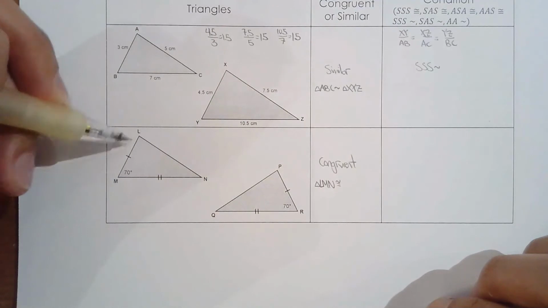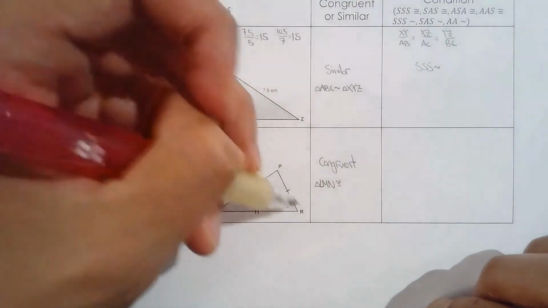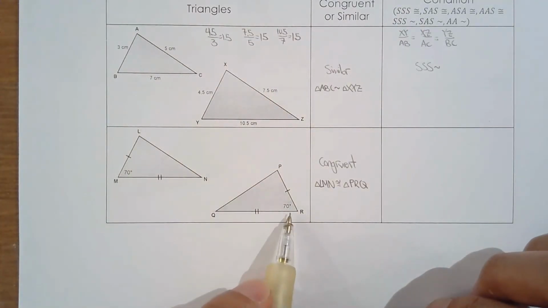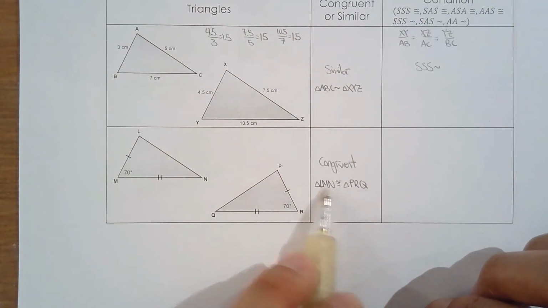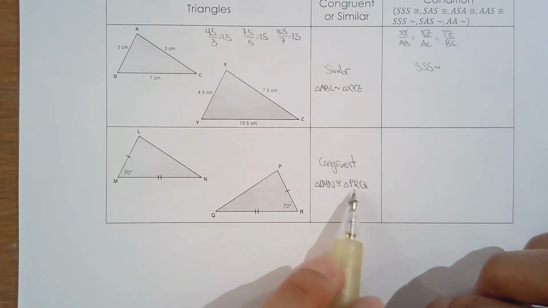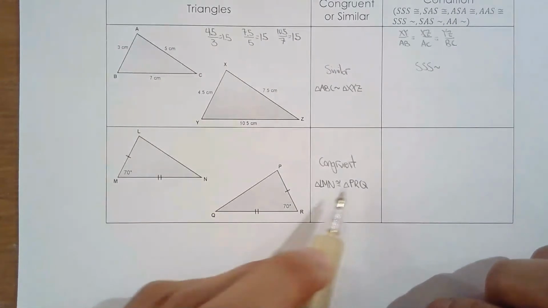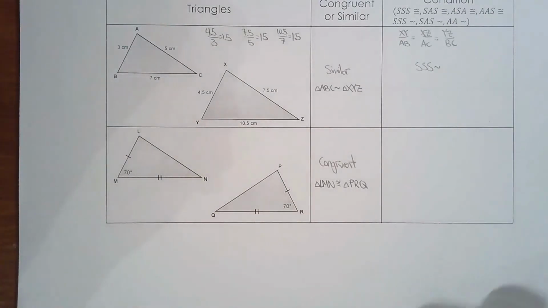If it's LMN, that has to be PRQ. Okay, right? The angle 70 degrees, 70 degrees. So M and R, perfect. And then PR, LM, perfect. Okay? Really watch the order of the letters. It makes a huge difference.